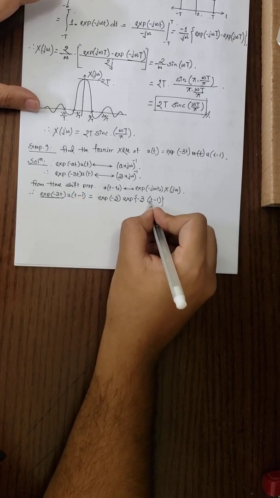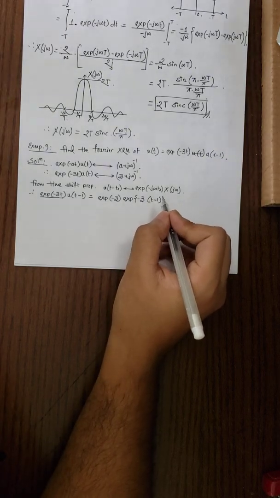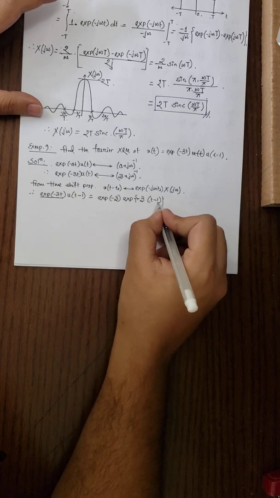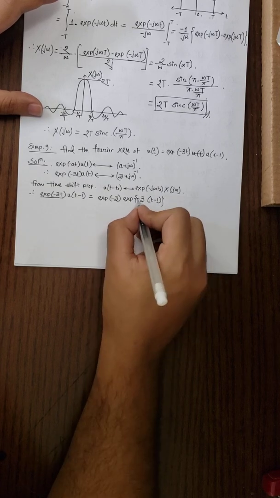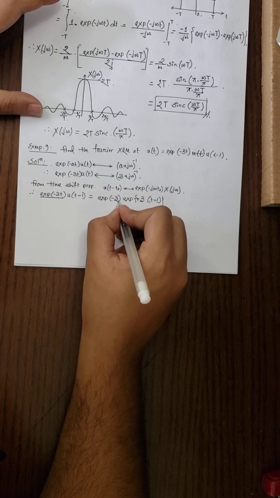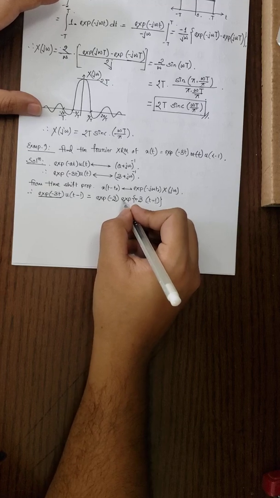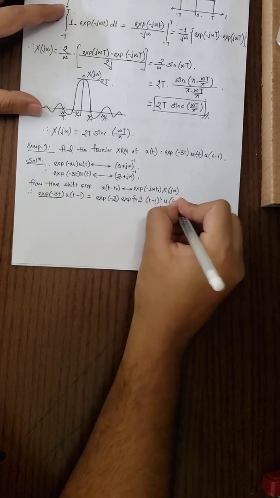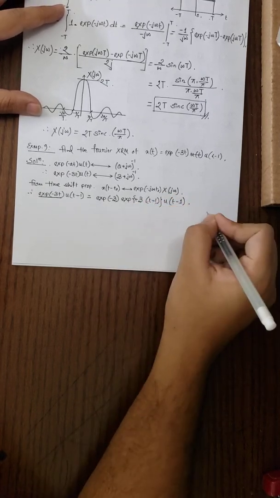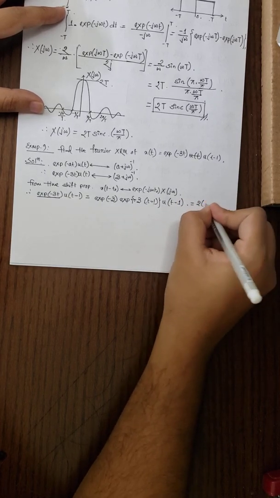This becomes minus 3t and this becomes e to the power 3, and e to the power 3 times e to the power minus 3 is equal to 1. So multiplying these two terms, we get this one, and the remainder is e to the power minus 3 times t minus 1. Say this equals z of t.